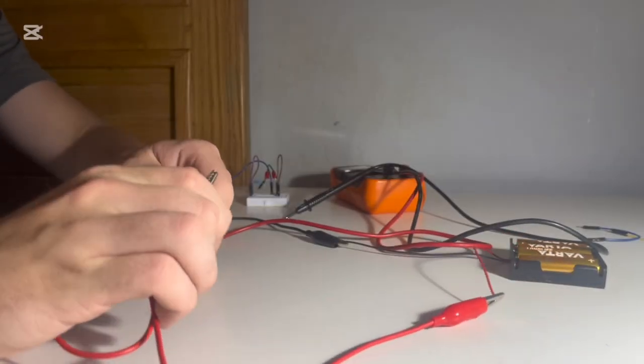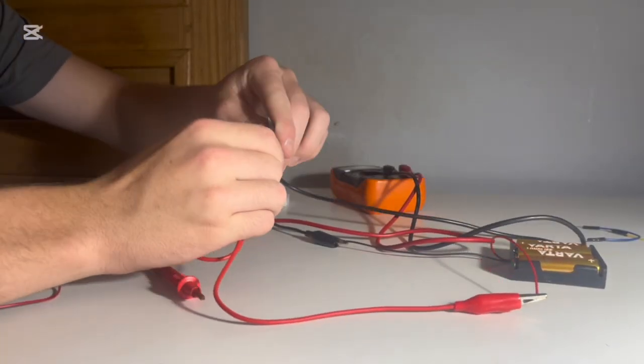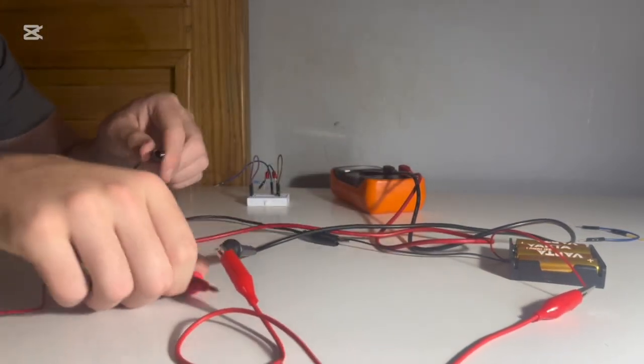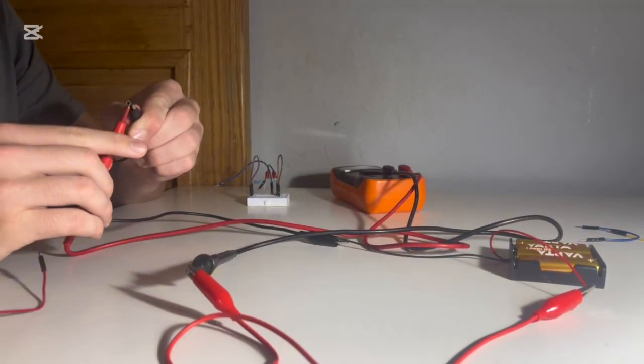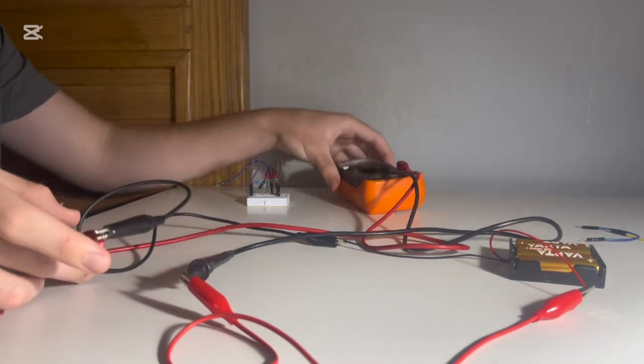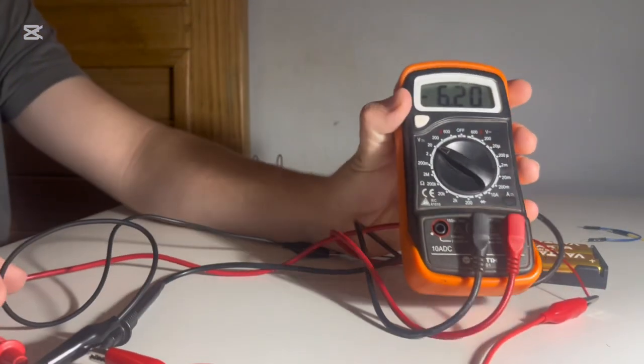Let's connect the voltmeter directly to the power supply now to see how much voltage is actually being supplied to the circuit. On the voltmeter, we can see that the screen reads 6.2 volts.